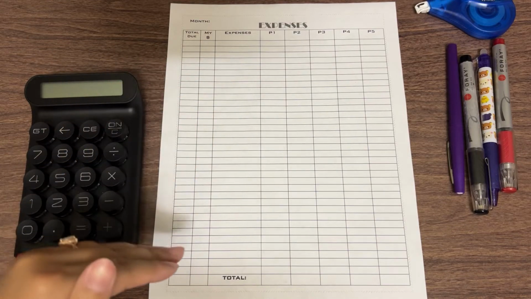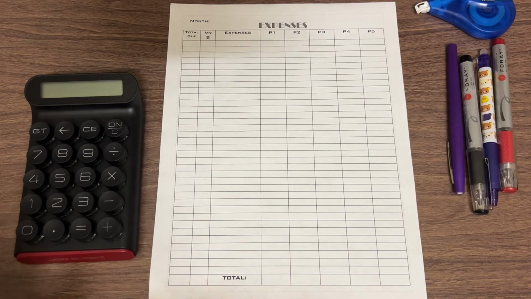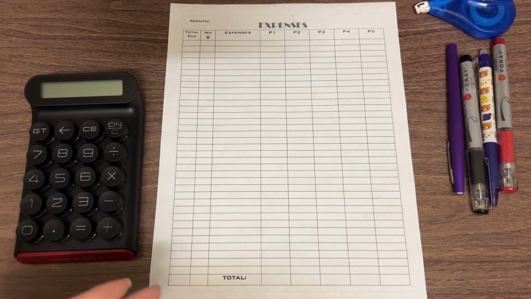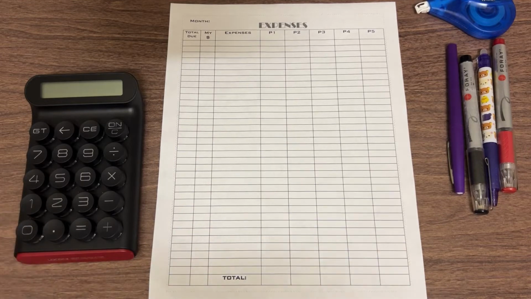I listed everything here so that I have a quick, easy overview of what my money is being put towards per paycheck. So that's what I wanted to go over with you guys today.